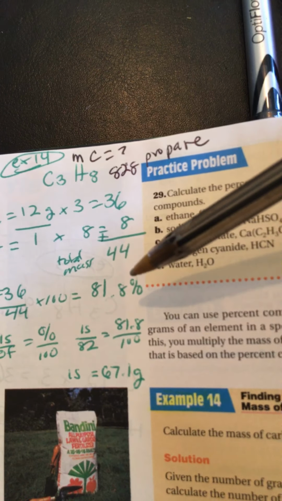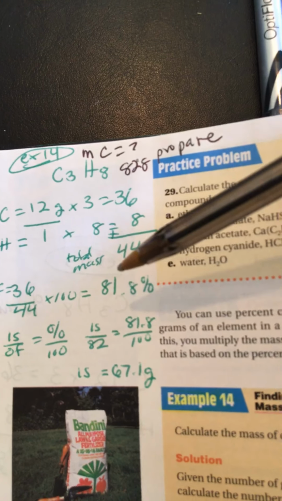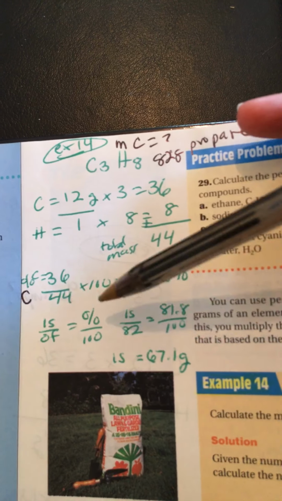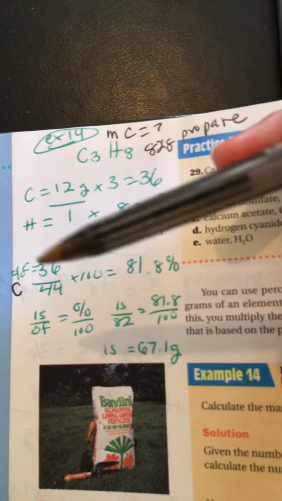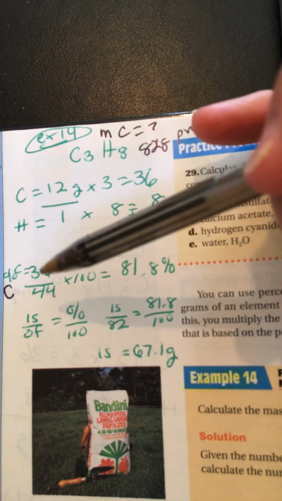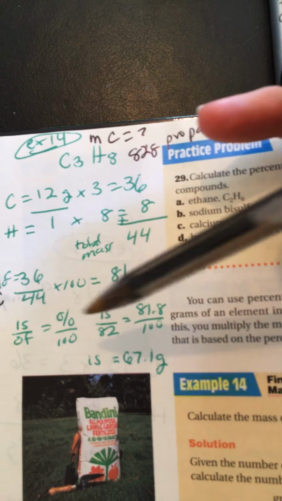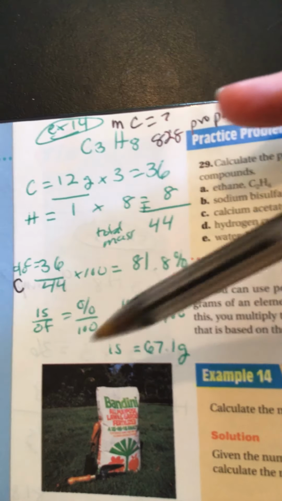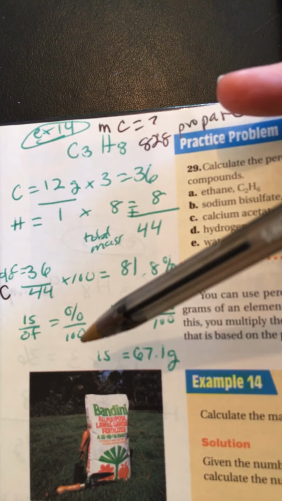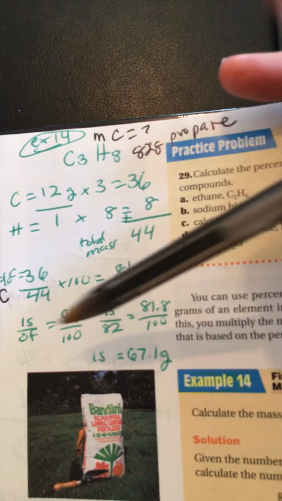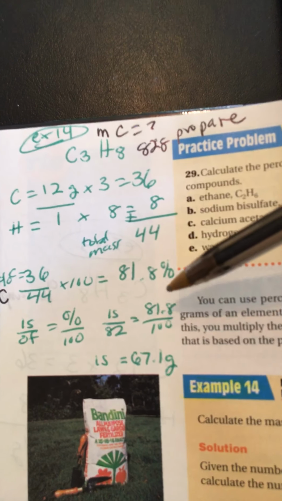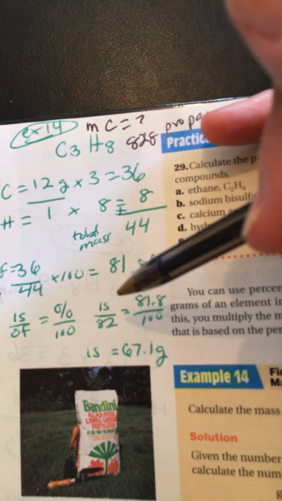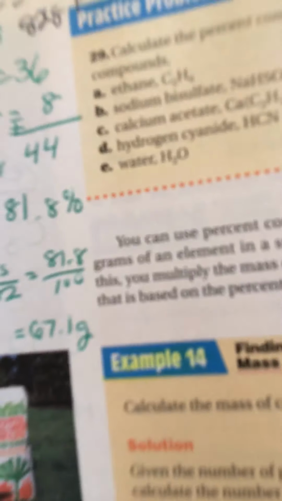Now they want to know how many grams that is. We have the percent, but we don't have the grams, and we can do this. It's just a regular is over of equals percent over 100 calculation, because we want to know what is the number of grams of 82 grams that is 81.8%. So this is our formula. Is over of equals percent over 100. Is is what we don't know. We know the of, the 82. We know the percent, 81.8, and 100 is 100. We cross multiply and solve for the one we don't know. So we can do it on our calculator.